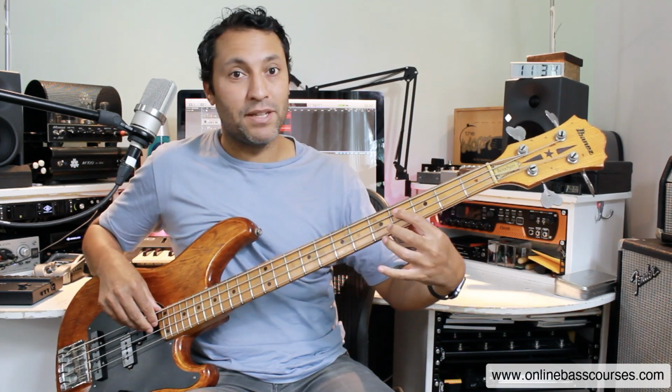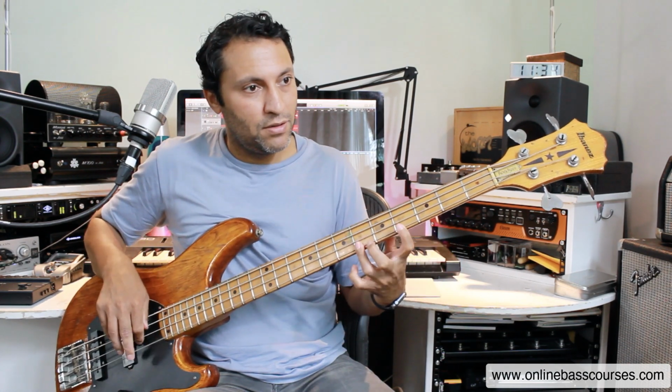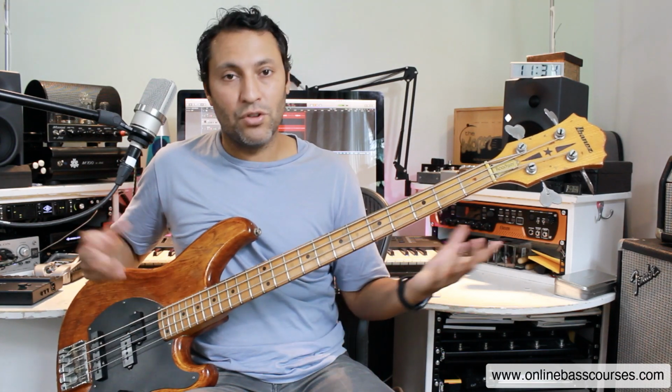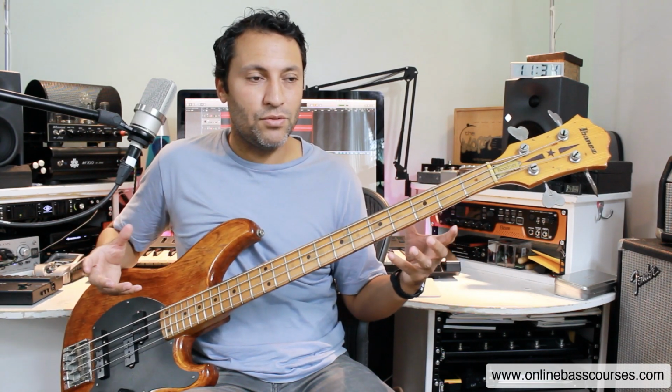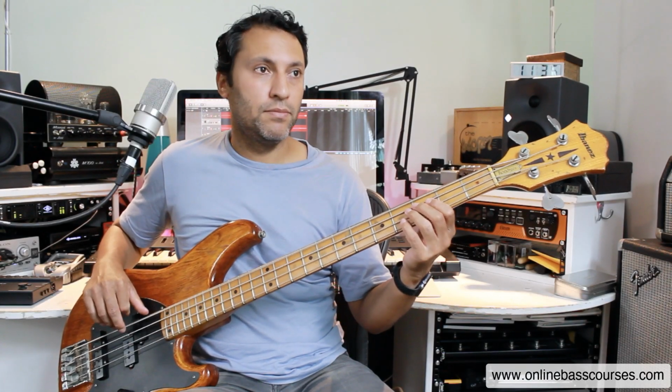That's not the bass line, but that's a C sharp minor chord. You can play the notes of the chord called arpeggios, and you're starting to be able to create your own bass lines as well as figure out bass lines. What's Going On by Marvin Gaye.